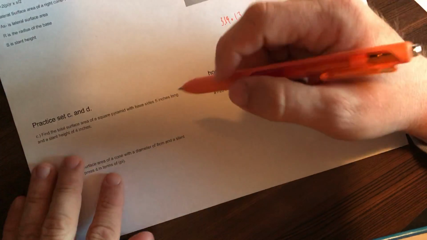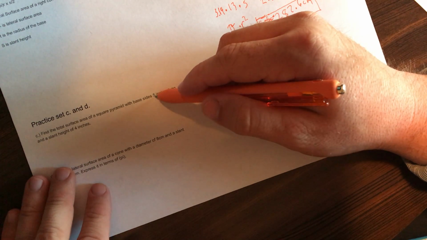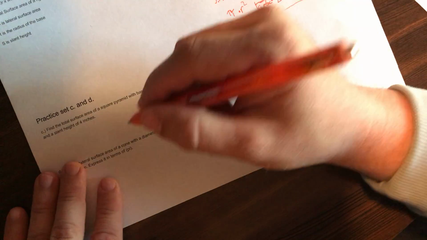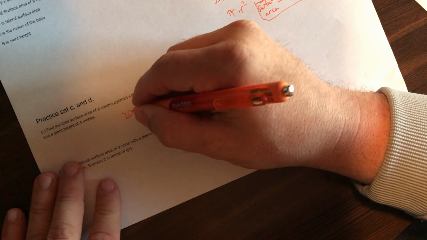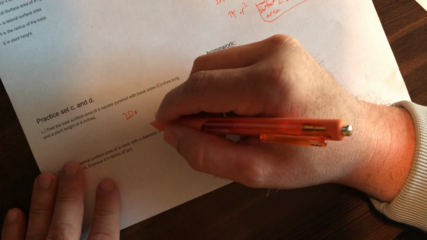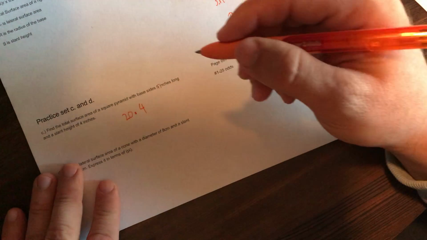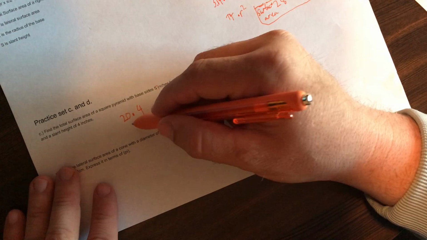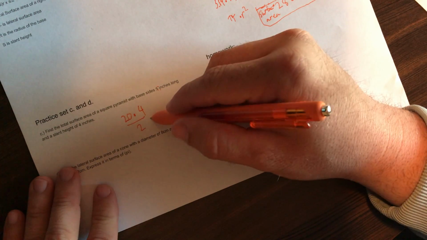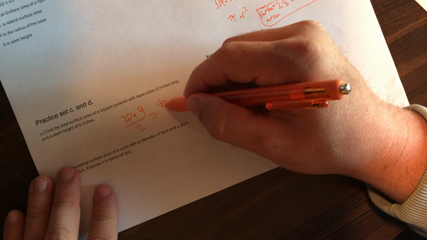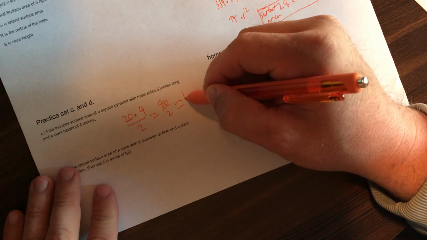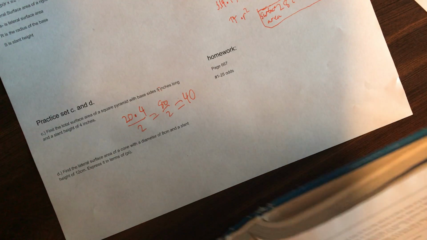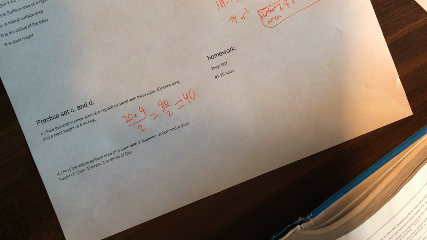Perimeter in this case would be 5, 5, 5, 5, which is 20. 20 times the slanted height, which is 4. Then you should be able to just divide that by 2. So you're going to get 80 over 2, which should then get you just 40. And this is one of your practice sets.